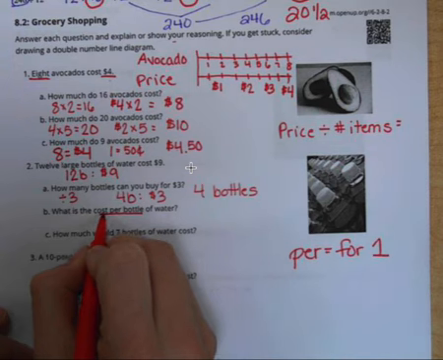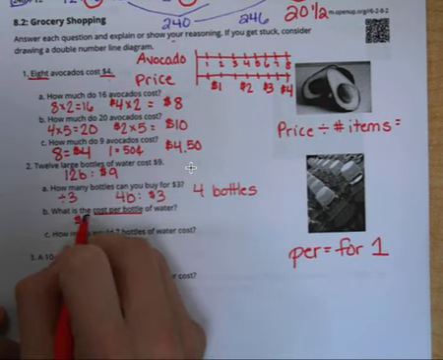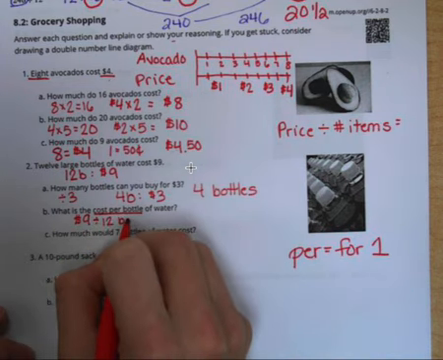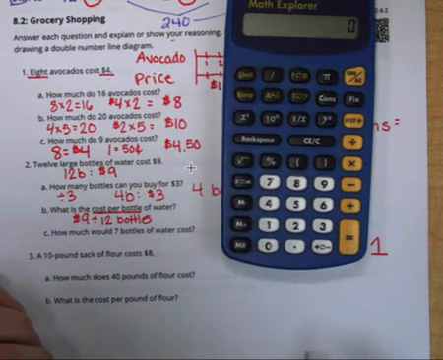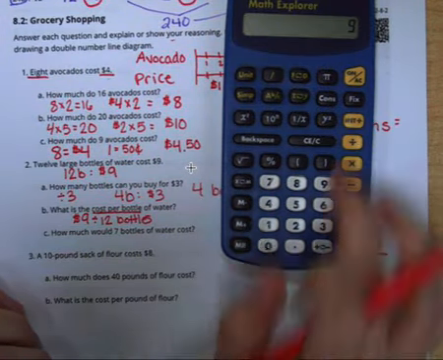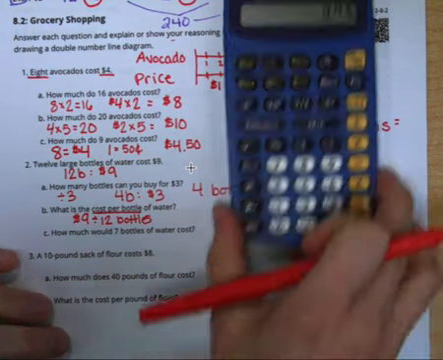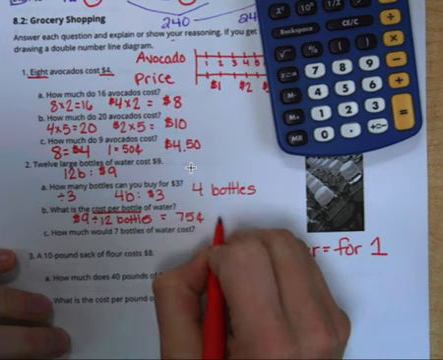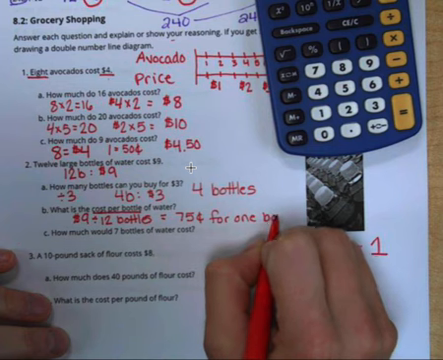So if we have cost, our cost is $9 divided by 12 bottles. And then this is where your calculator might come in handy. 9 divided by 12. We get 0.75. That is 75 cents for one water bottle.